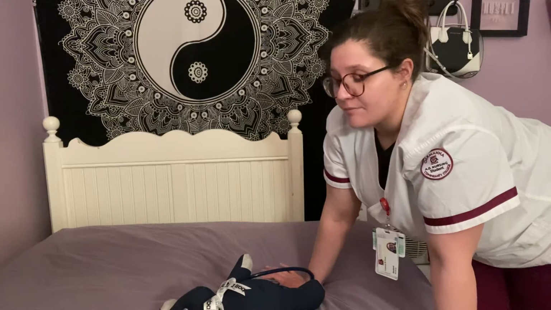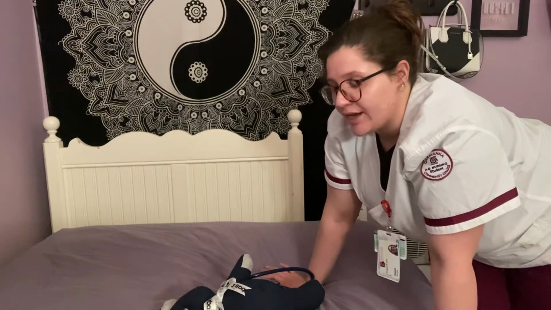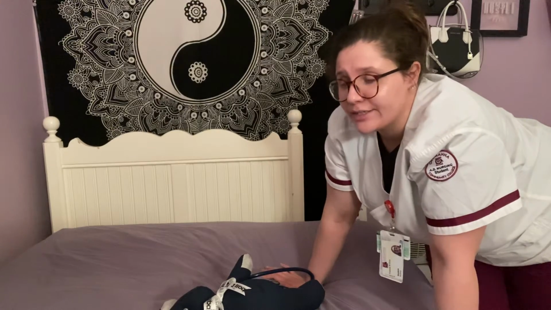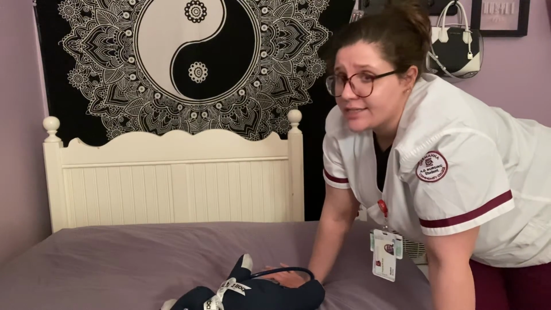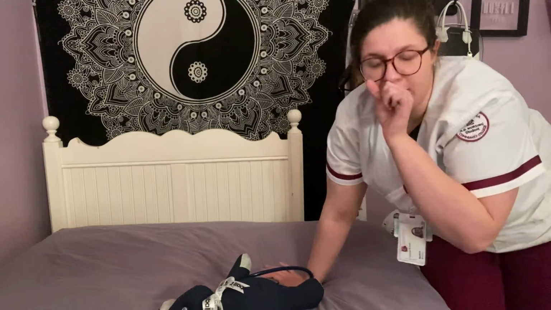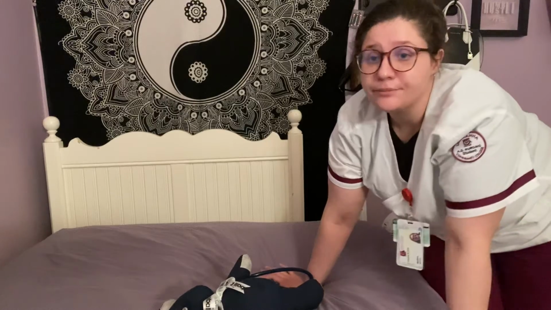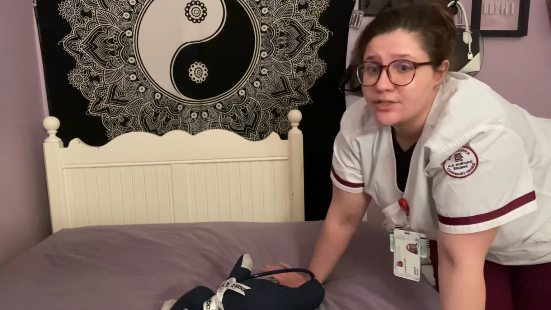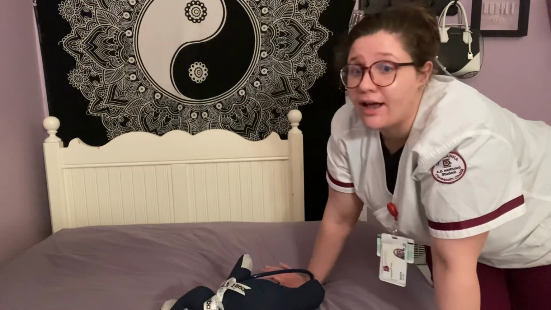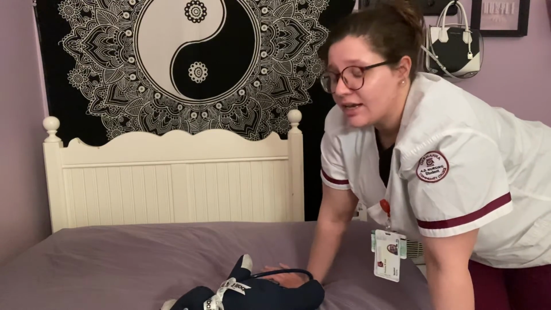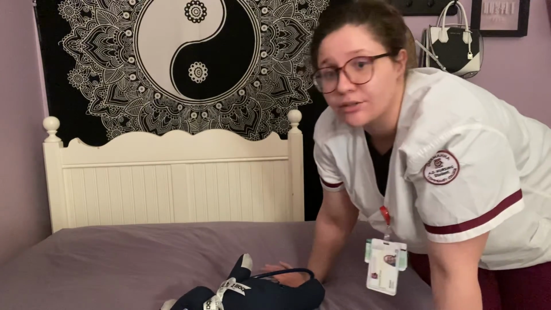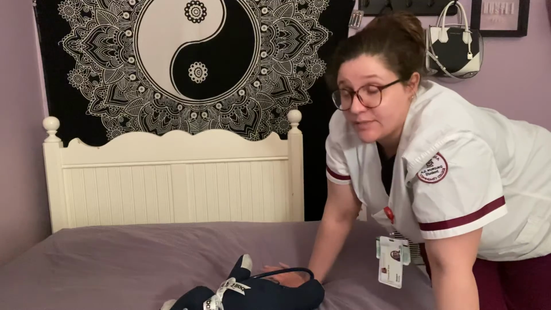Prior to this, I want to make sure that I am walking into the room, explaining who I am, providing privacy for the parents, and doing vital signs. The vital signs for this patient today are within normal limits. I have a respiratory rate that's 39, a heart rate of 145, and a temperature of 98. We're doing that temperature underneath the arm, so an axillary temperature, not a rectal temperature. Baby was 6 pounds 4 ounces.